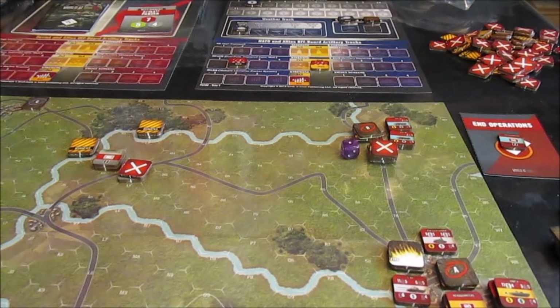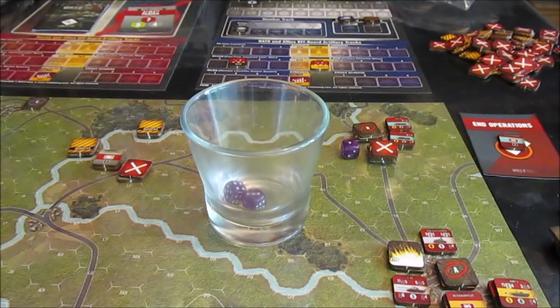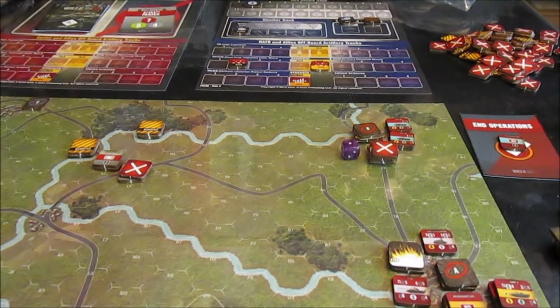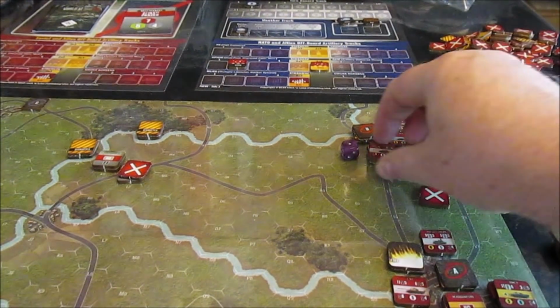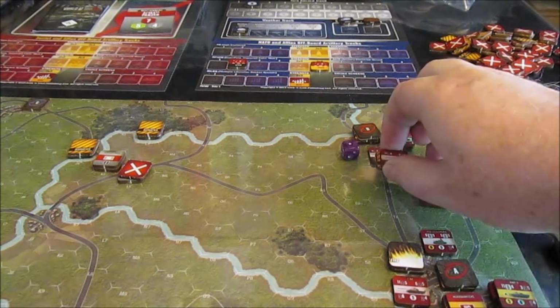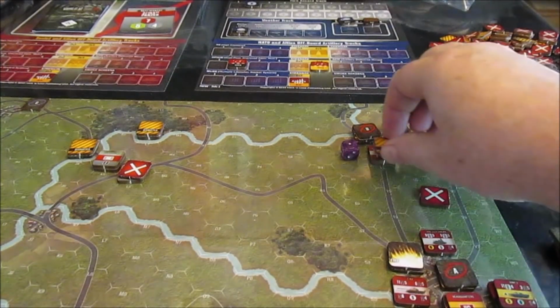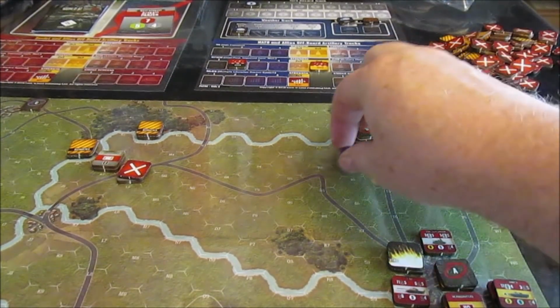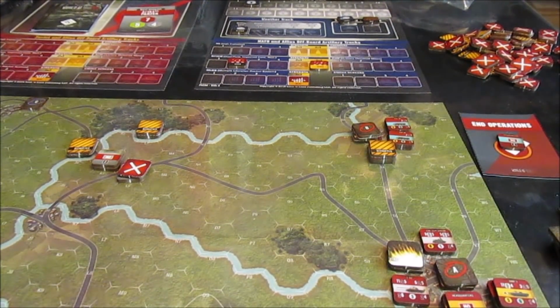And there's no defensive penalty, defensive armor modifiers. A 3 and a 4, so nothing. So it doesn't damage him, but it does disrupt him. So let's go ahead and put him under the disrupted marker as well, since both units in that hex are disrupted.